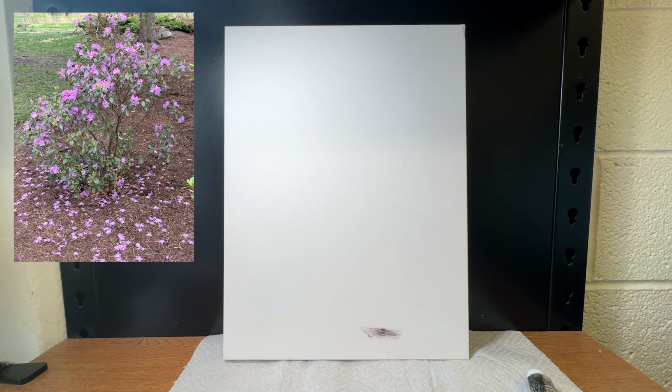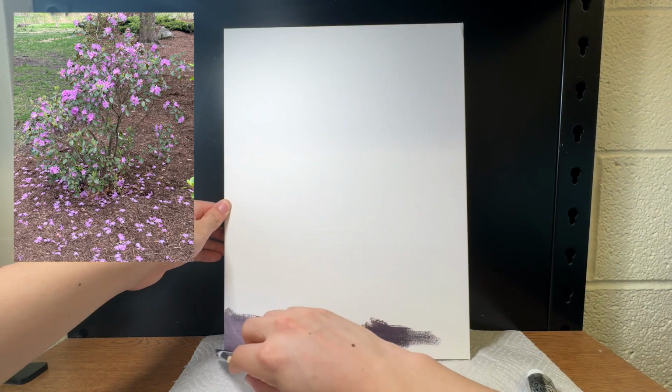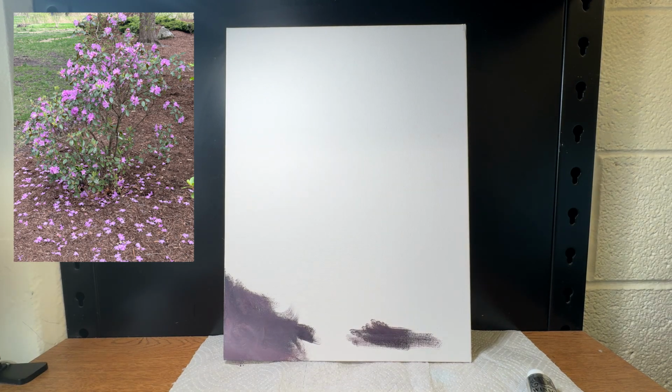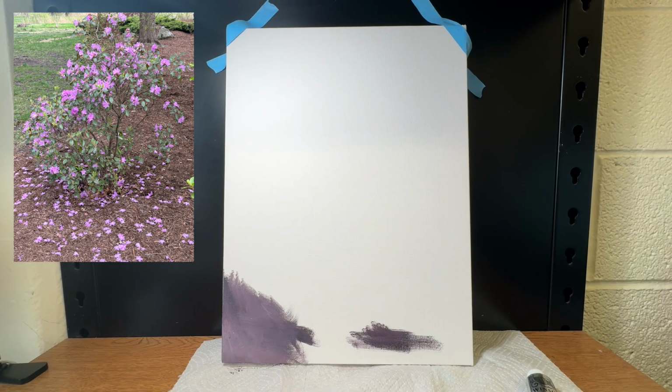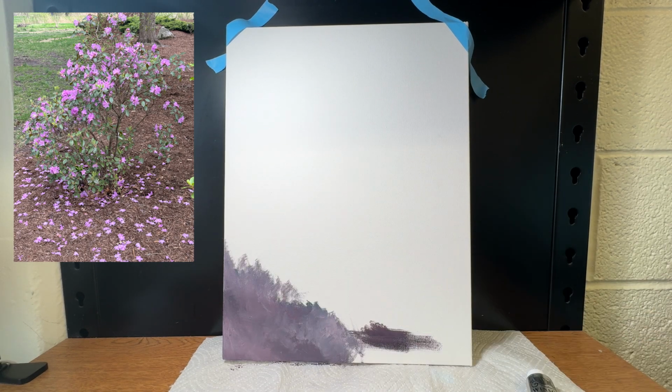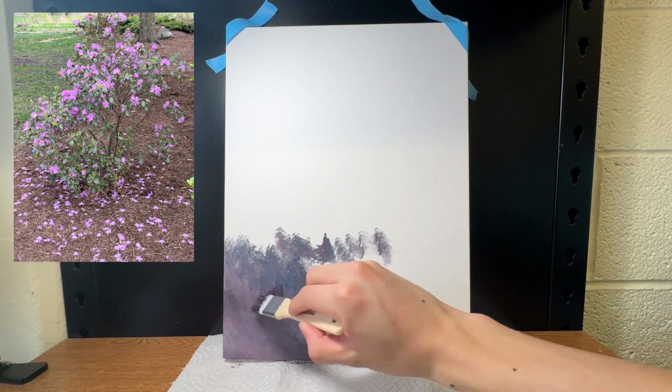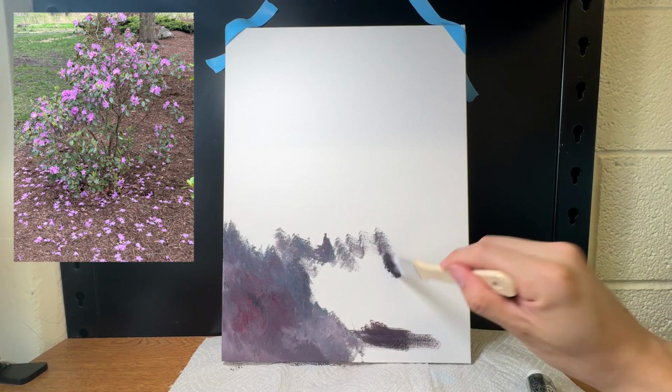Alright guys, so for the subject of the painting, I've selected this flowering bush image, a picture that I'd taken when I was wandering my local community garden. Something about the flowers, the colors, and the looseness of this bush did remind me a lot of Monet's paintings.